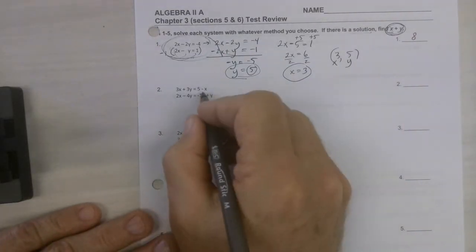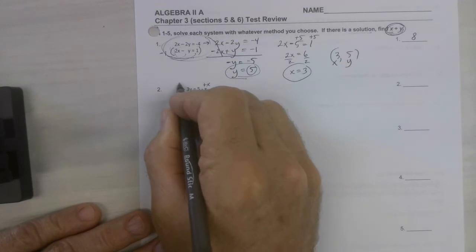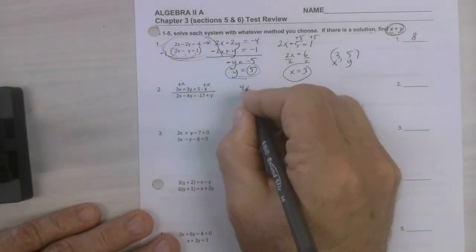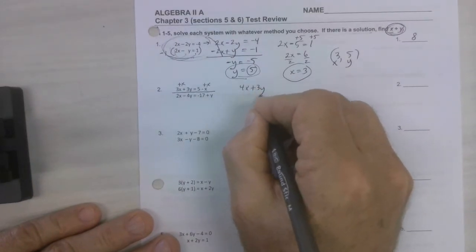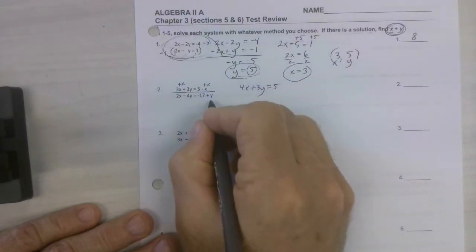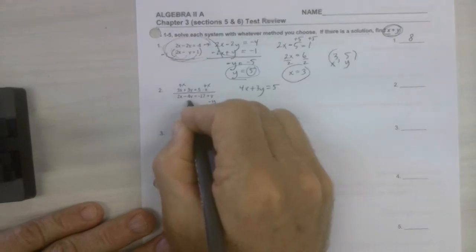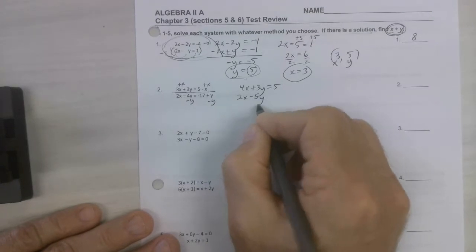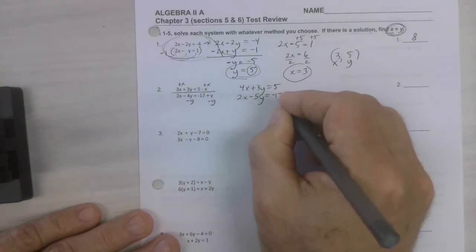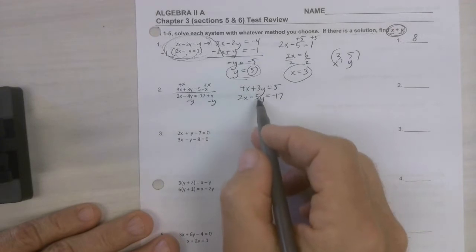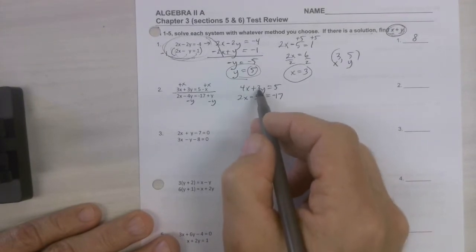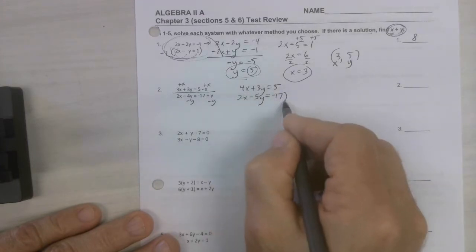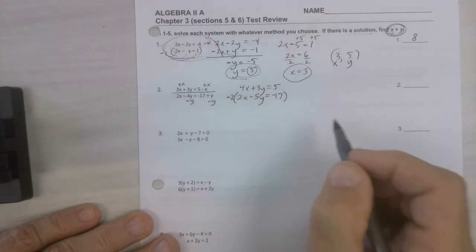How about this one? Well, this one I'm going to add x to both sides. I'm just concentrating on that equation up there. So I get 4x plus 3y equals 5. Now I'm going to subtract y from this side and subtract y from this side. So I get 2x minus 5y equals -17. On this one, I can look at my y's. I'd have to multiply this by 5 and this by 3. But on this one, to eliminate x's, I just have to multiply this one by -2. So I'm going to choose that one.